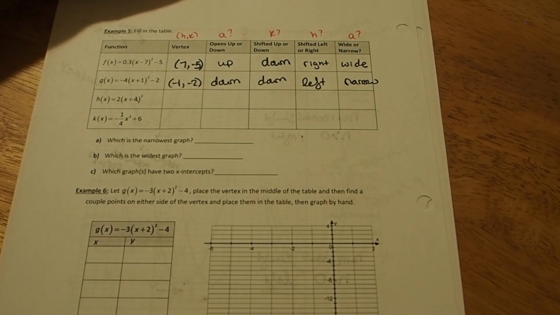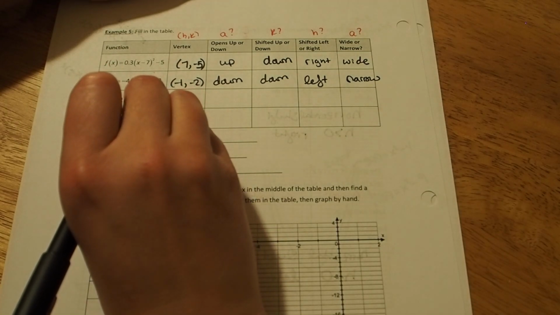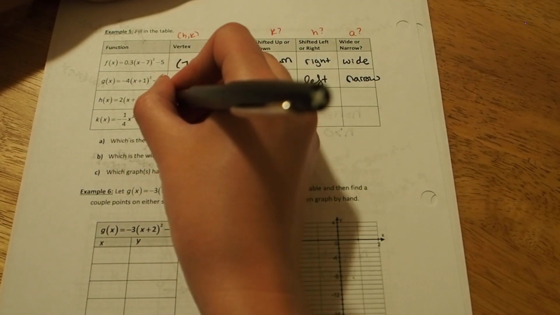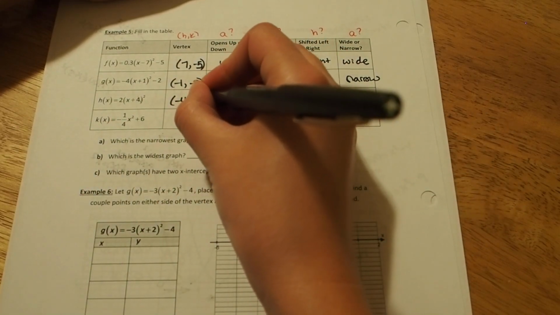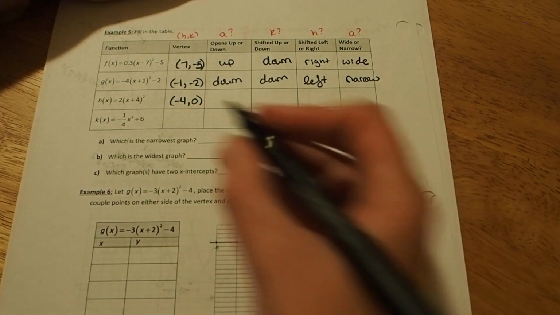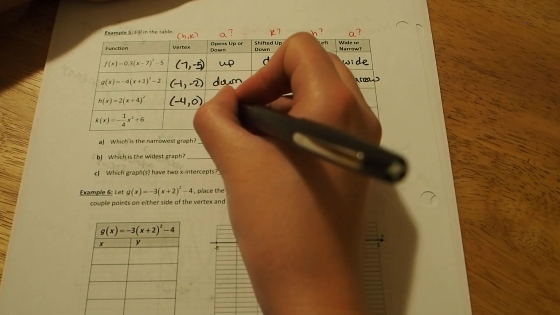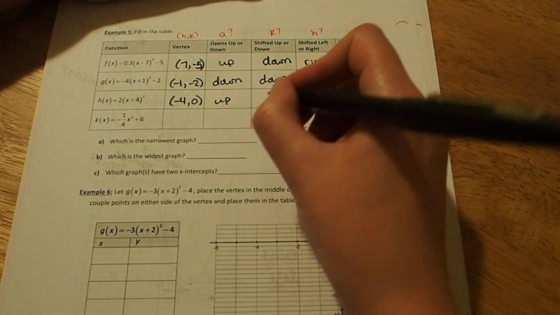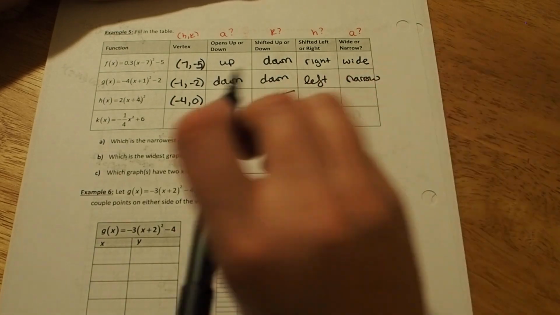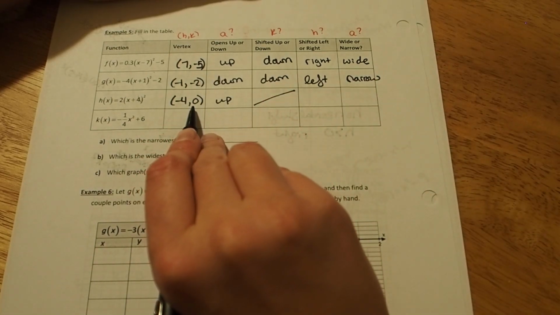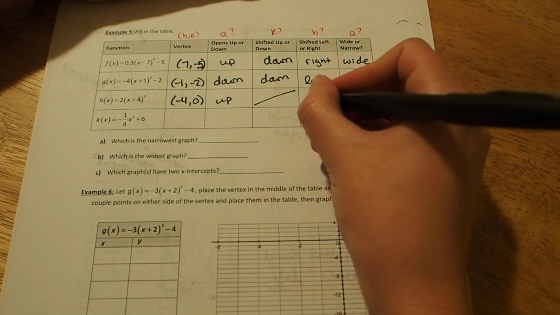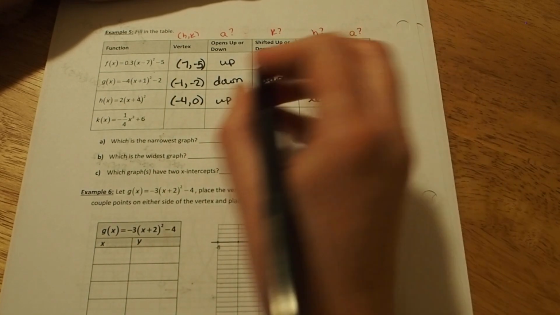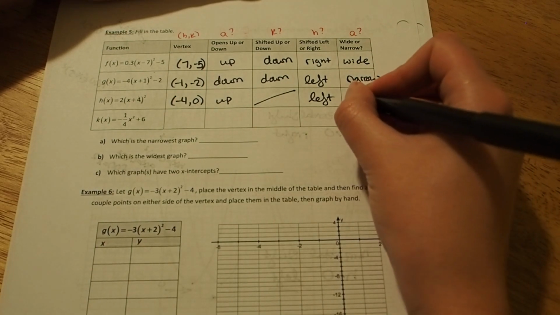Okay. Next, negative, negative. So that means my vertex is going to be at negative 4, comma. There's no number added to the end, so it must be comma 0. Up or down, positive coefficient, so up. Shifted up or down, this is going to be neither because you don't have a value for k, it's just 0. Left or right, the vertex is at negative 4, so that's left. Wide or narrow, 2 greater than 1, so narrow.